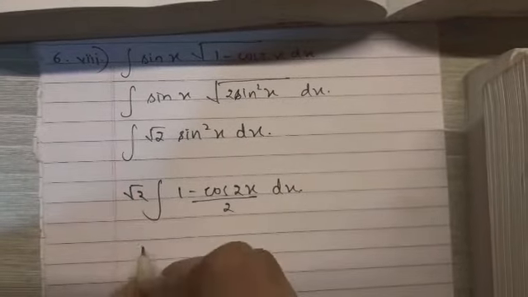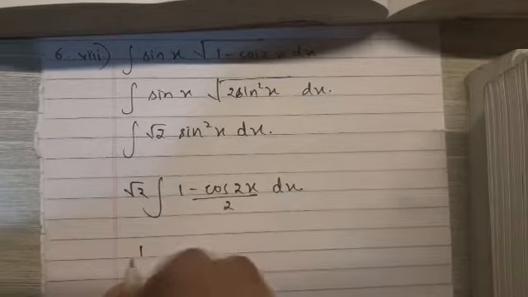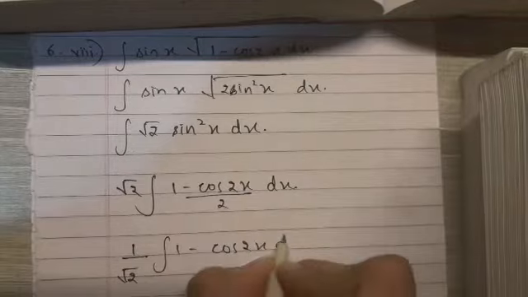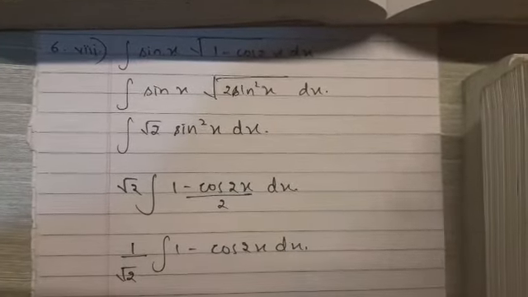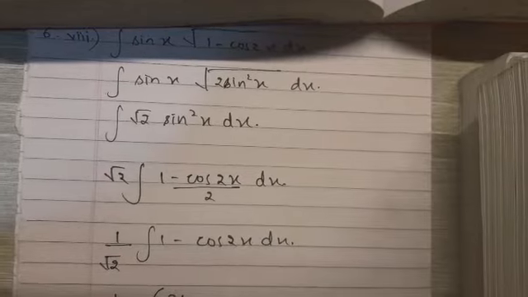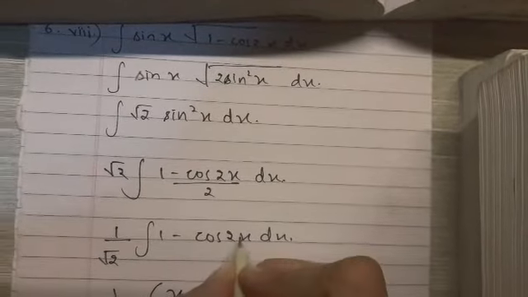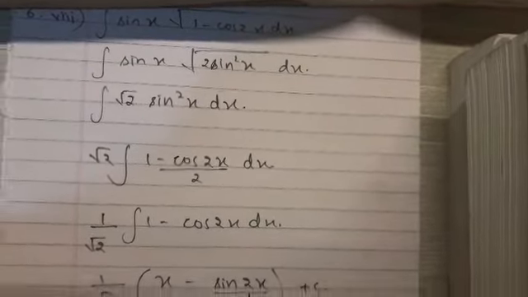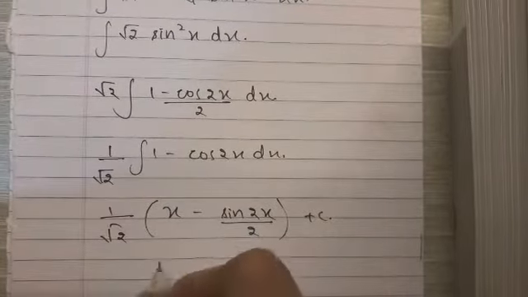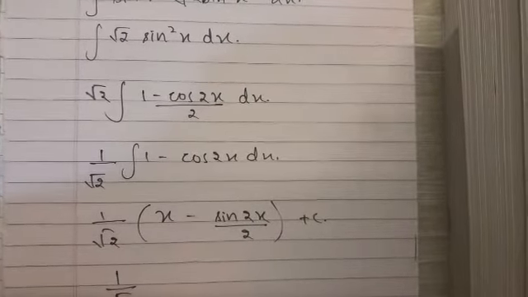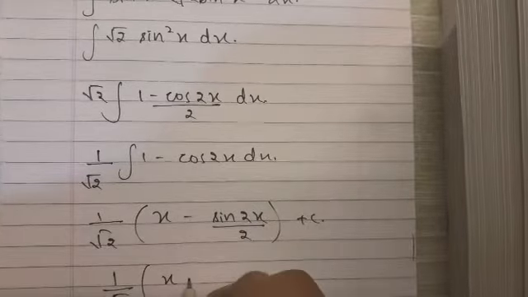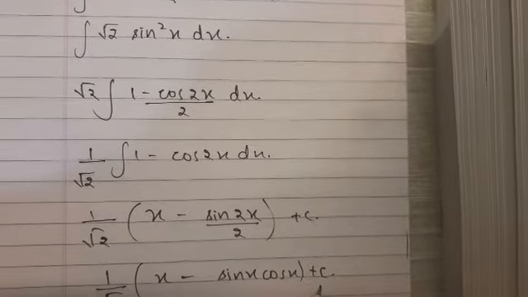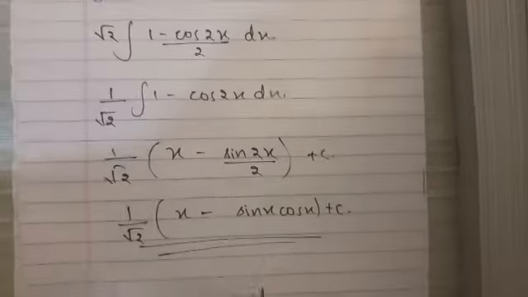We can take this 2 outside, root 2 and 2 will get cancelled and we'll be left with 1 by root 2, integral of 1 minus cos 2x. 1 becomes x, cos 2x becomes sin 2x upon the coefficient of x which is 2, plus c. And we can write sin 2x as 2 sin x cos x. The 2 and 2 will get cancelled and the simplified answer will be 1 by root 2 into x minus sin x cos x plus c. So very similar to the previous answer. And this is the final answer.